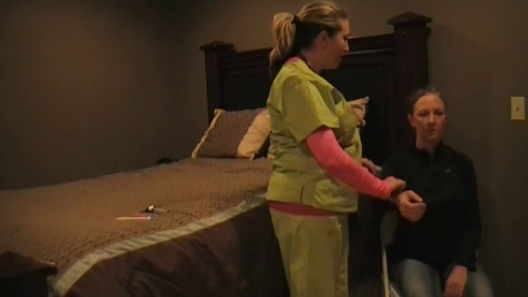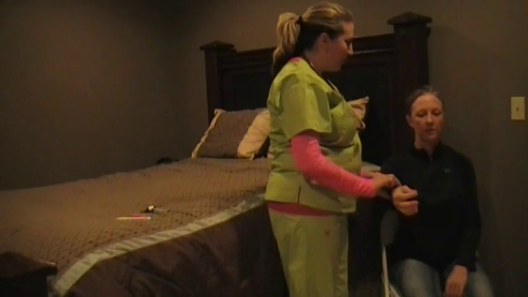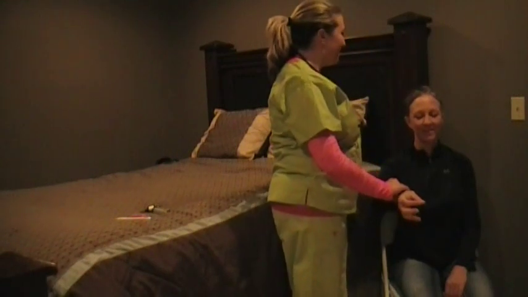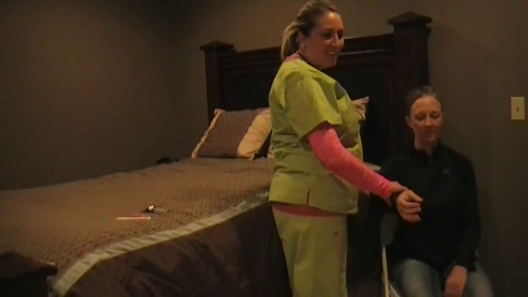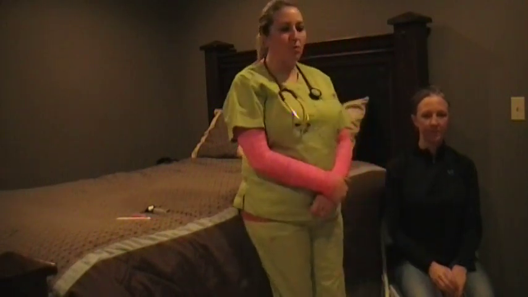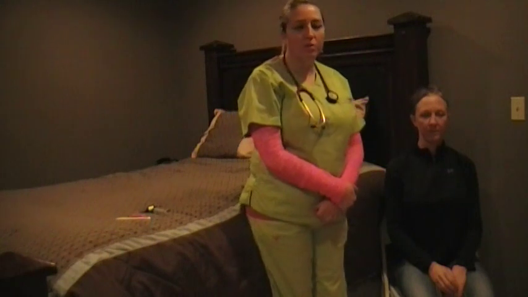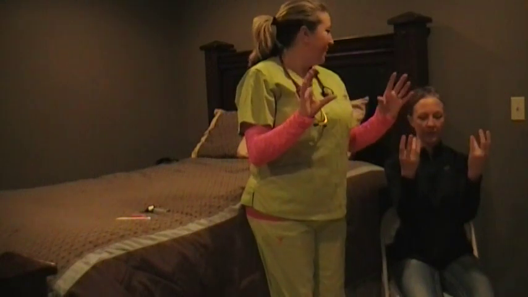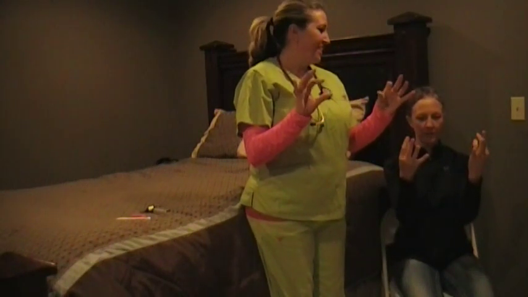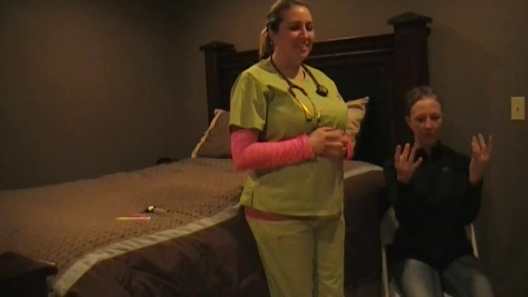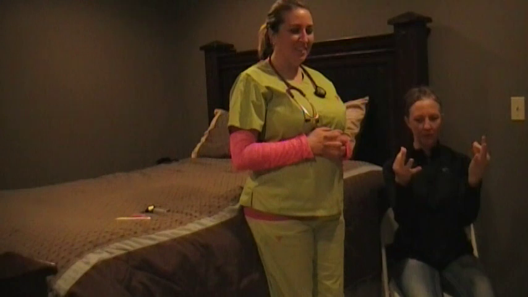5, 4, 3, 2, 1. And then I'm going to also check for the other pulse up here too. Brachial. The brachial, thank you. And then I'm going to perform the rapidly alternating finger movements. So we'll go follow me, 5, 4. Yep. 5, 4, 3, 2, 1, yes. 2, 3, 4, 5, 4, 3, 2, 1, 2, 3, 4.